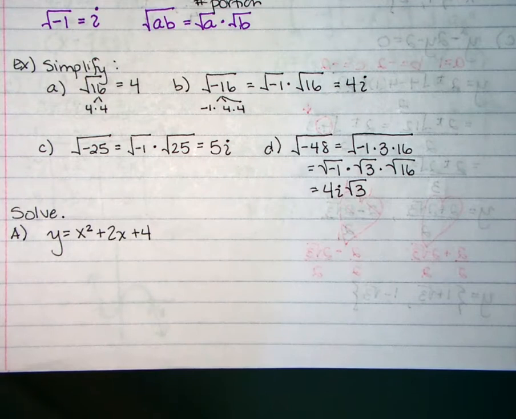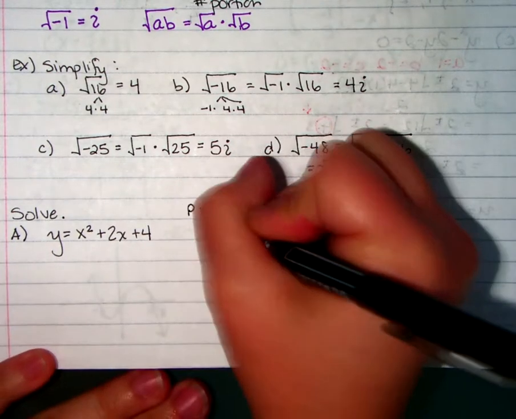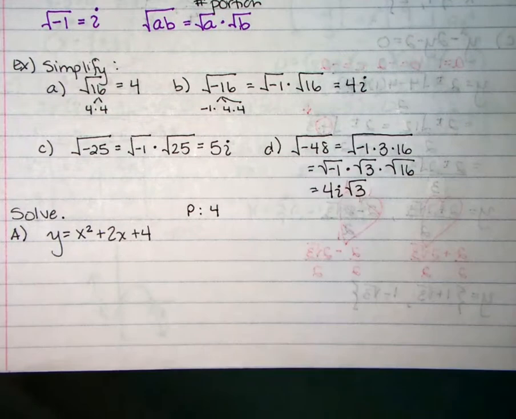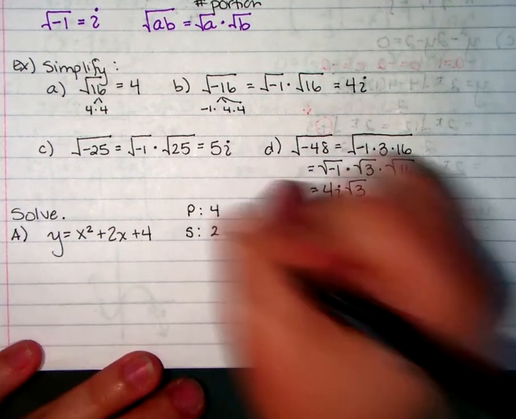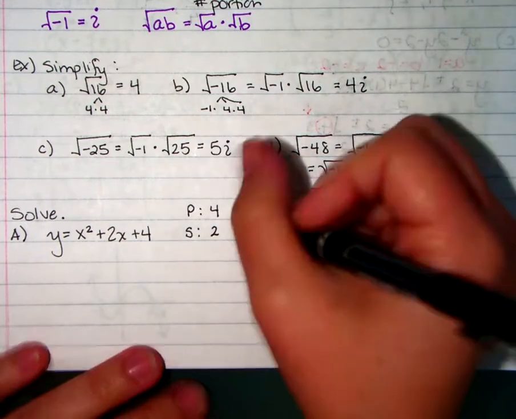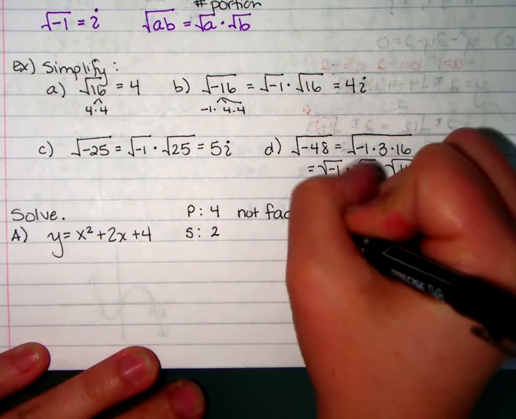And that's just not possible. So previously we said this is not factorable. And right now it's still not factorable. But we can still solve for the value that makes this equation true. There are still possibilities. So the first thing that we are going to do is set this equation equal to 0.